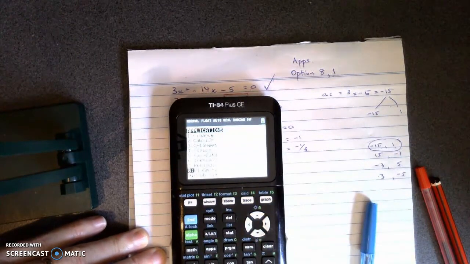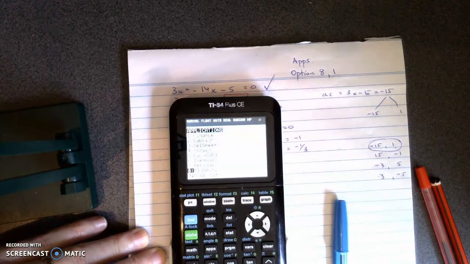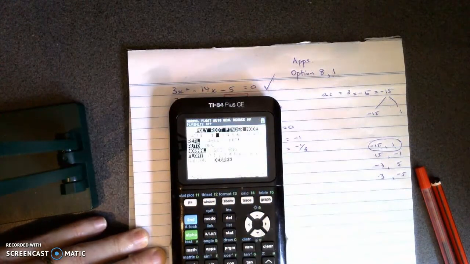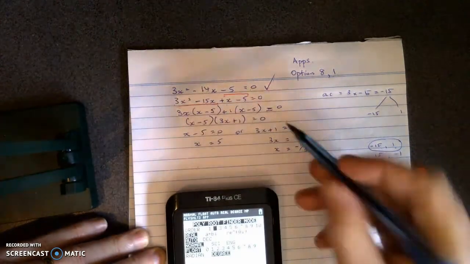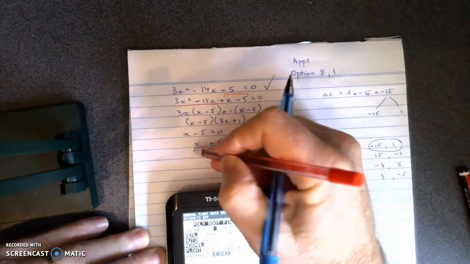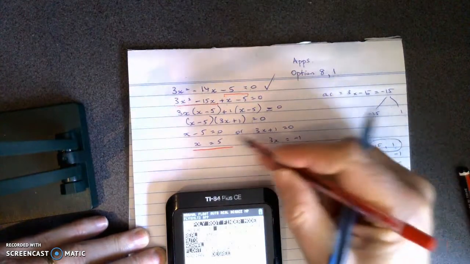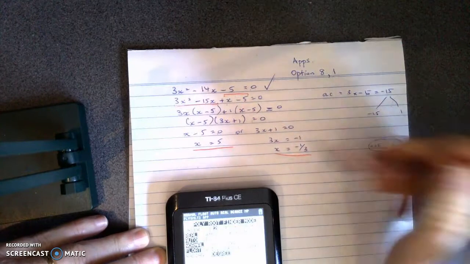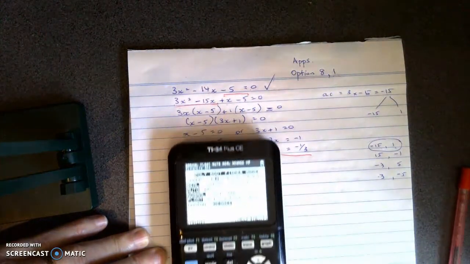I believe that's what it's referring to. And then option 1 is polynomial root finder. By roots, what we mean are solving for values of x. So 5 and -1/3 are the roots of this equation.